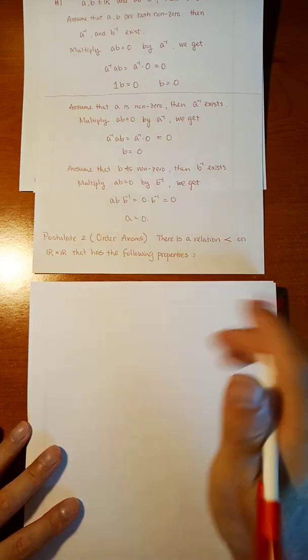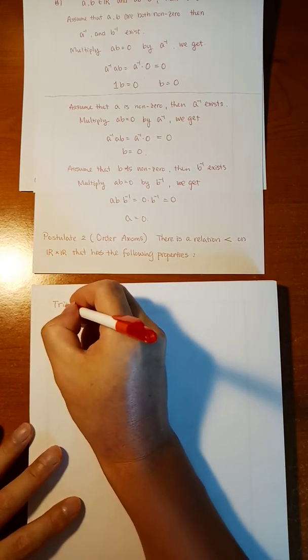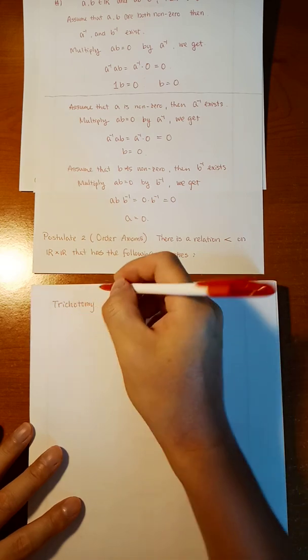What are the following properties? The first, trichotomy property.